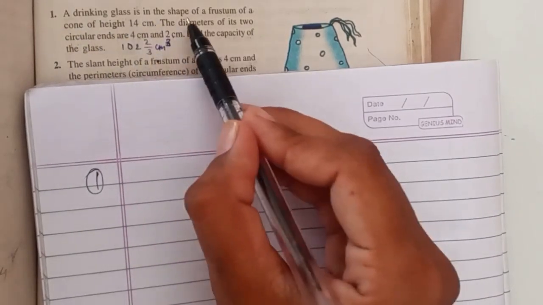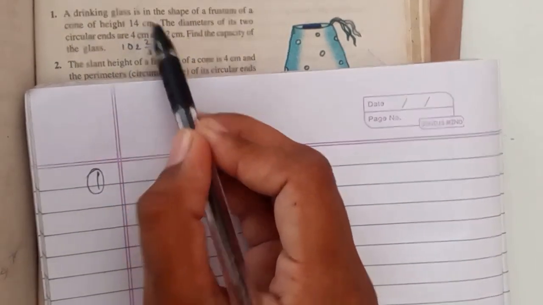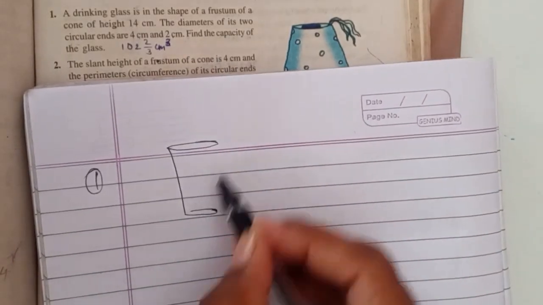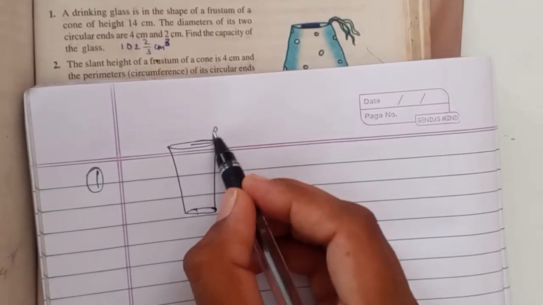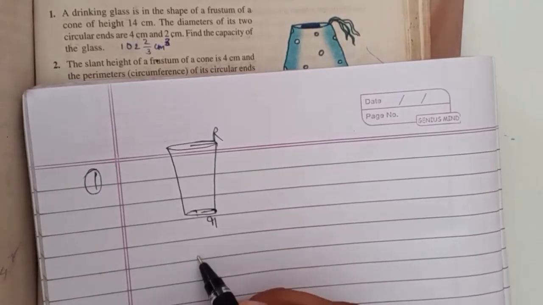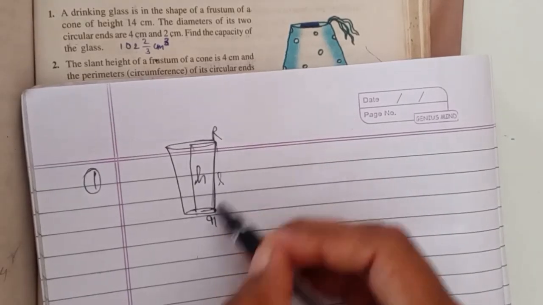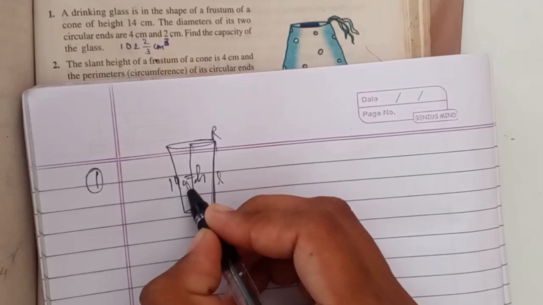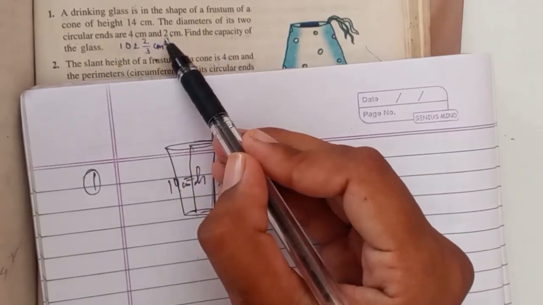A drinking glass is in the shape of a frustum of a cone of height 14 centimeters. A frustum of a cone, you have seen the glass that somehow looks like this. It has two radii, capital R and small r, a height h, and a slant height L. Height is 14 centimeters. The diameters of its two circular ends are 4 and 2.